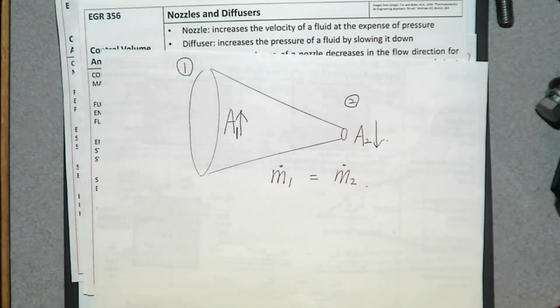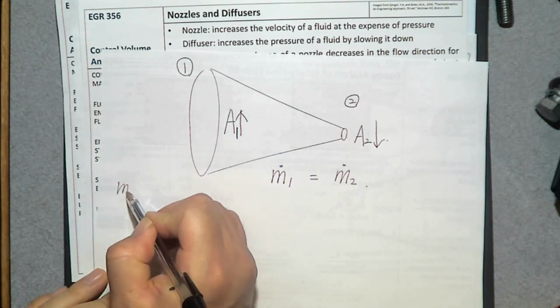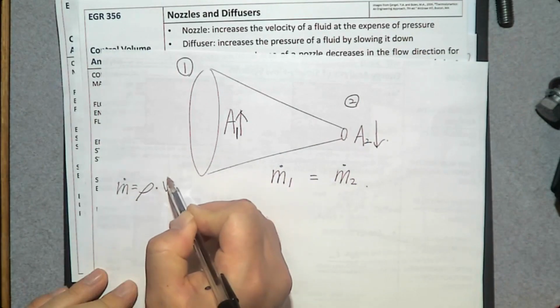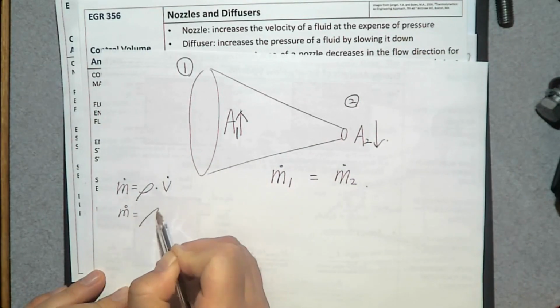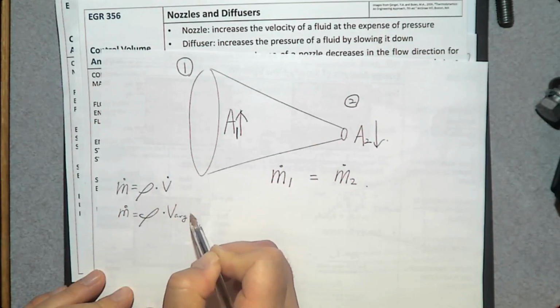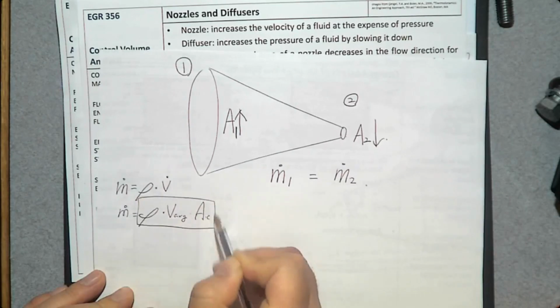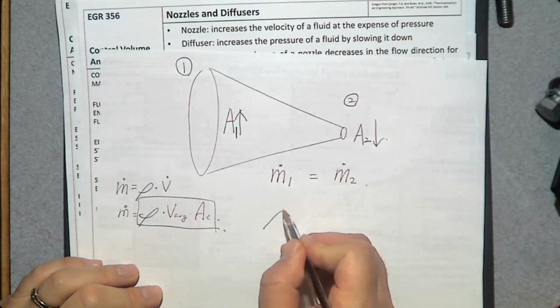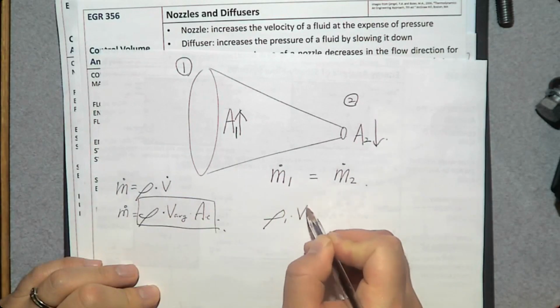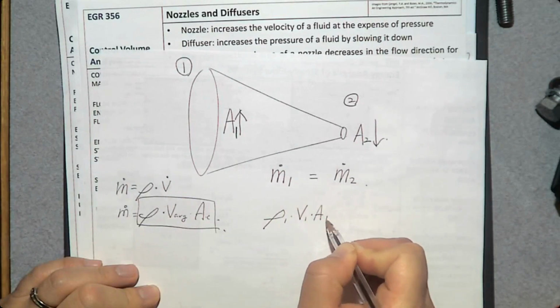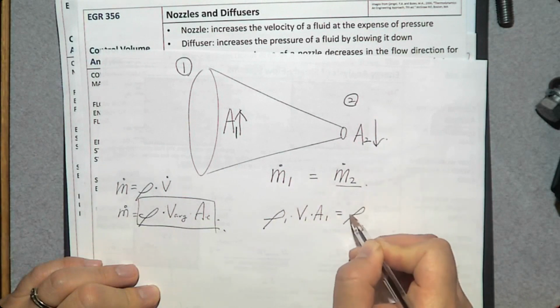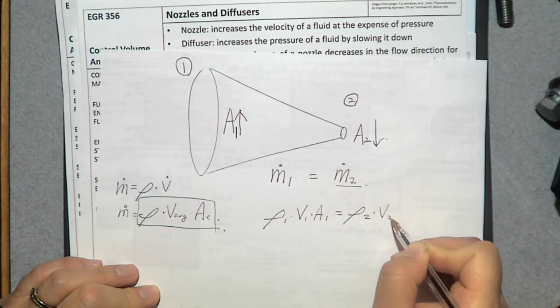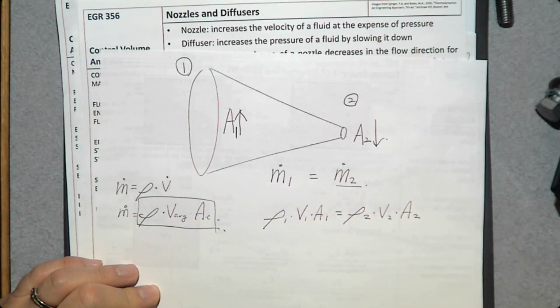Do you remember how to determine M dot? There are 2 different ways. Density times volumetric flow rate, or density times average velocity times cross-sectional area. So why don't we use this one? To determine this M dot at the inlet, we can use the density at the inlet, velocity at the inlet, cross-sectional area at the inlet. What about at the exit? Density at the exit, velocity at the exit, cross-sectional area at the exit.